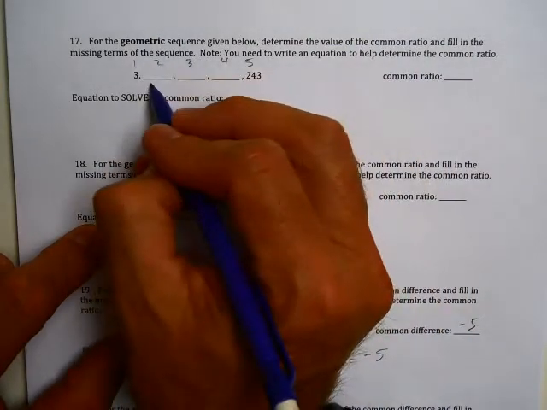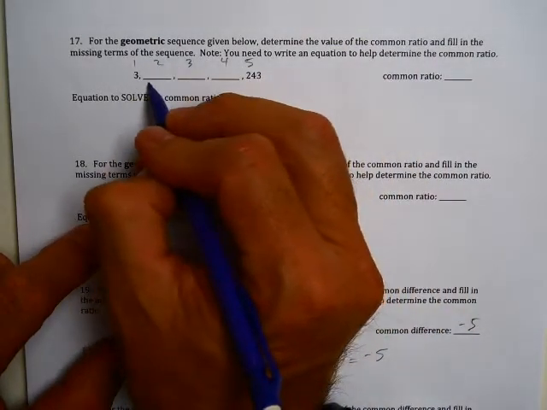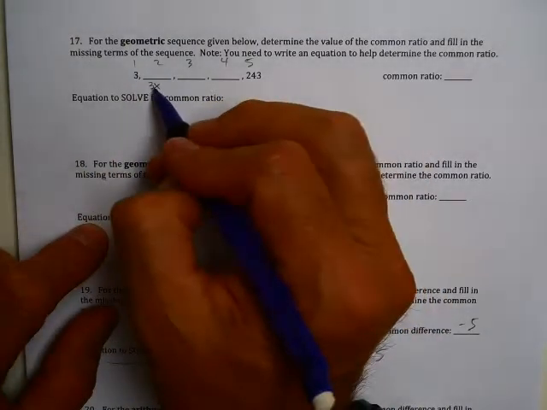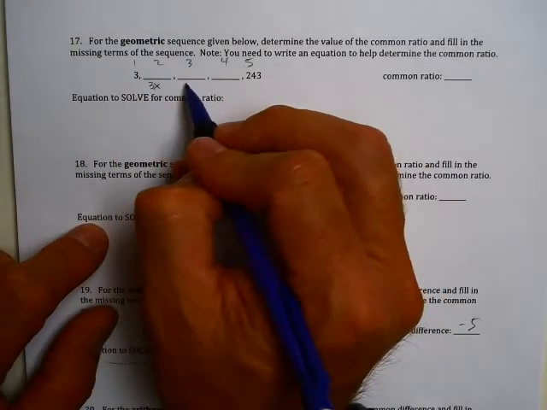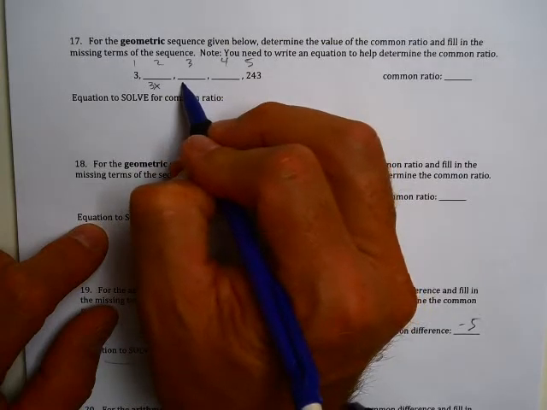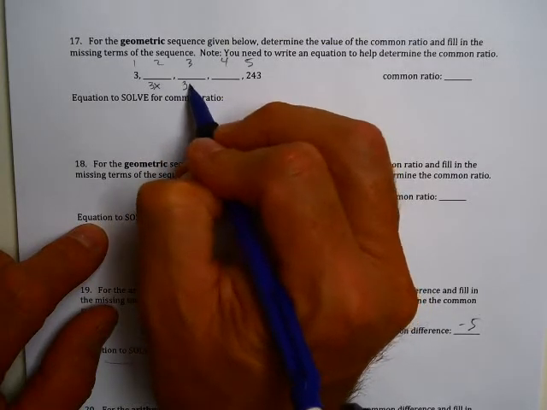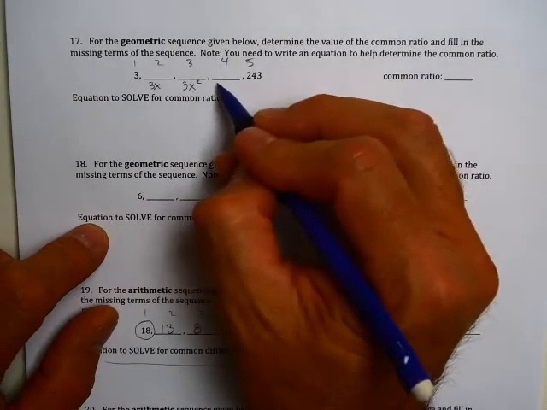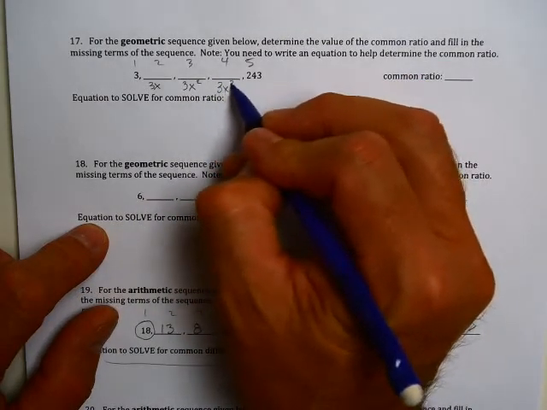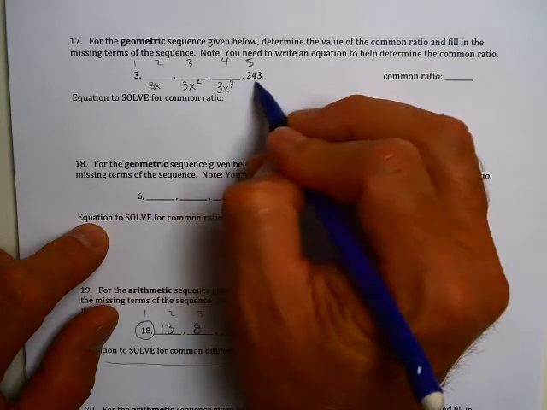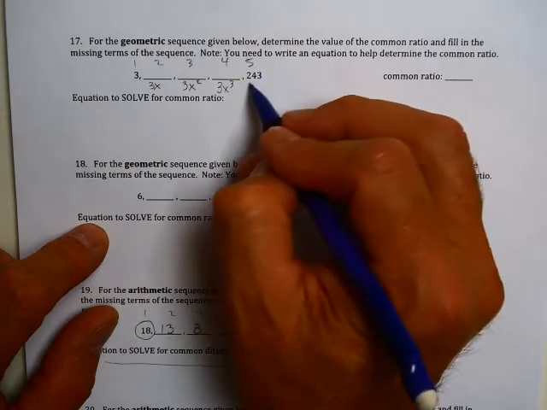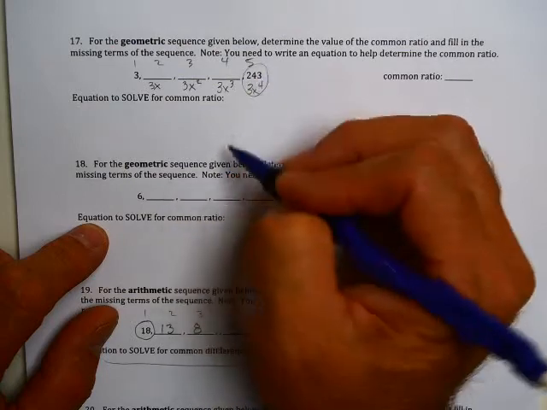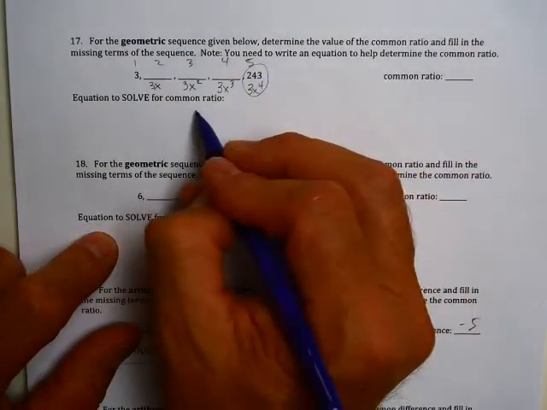So how I've shown this is I've got to take 3 and multiply it times some number that I don't know. Let's call that x. And then I've got to take that number and multiply it to get to the next step. So it's going to multiply by another x. So 3x squared. And then I multiply that by another x. And then I keep doing that until I get to my 5th position here in this one, where I say 3x to the 4th equals 243. And that's my equation.